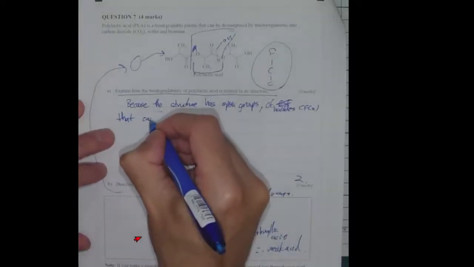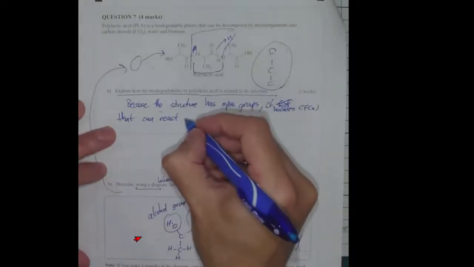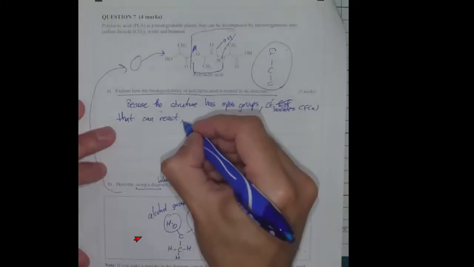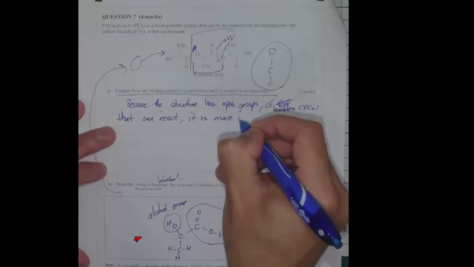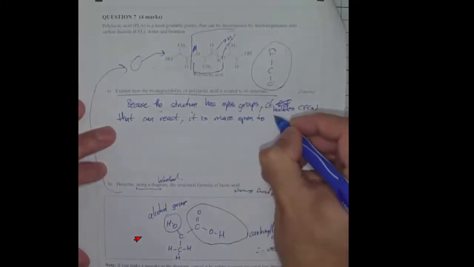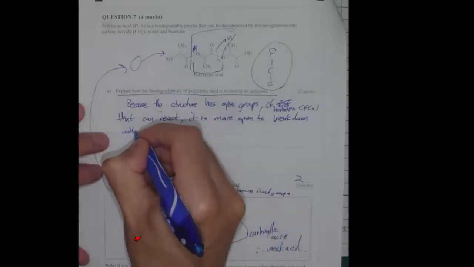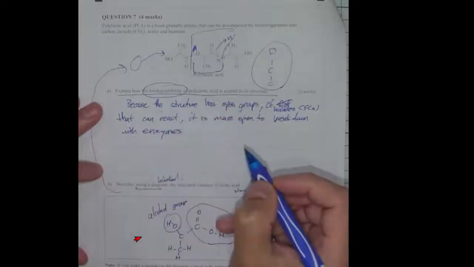That can react, it is more open to break down with enzymes. This is really a tough question. What makes it biodegradable, really?